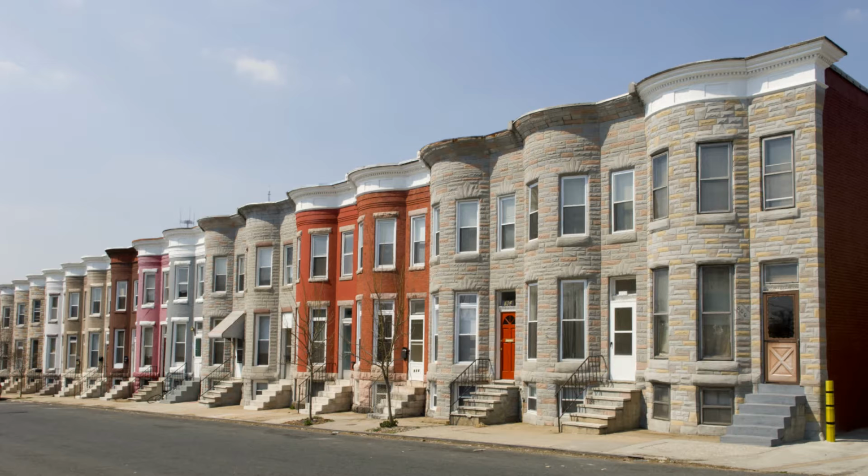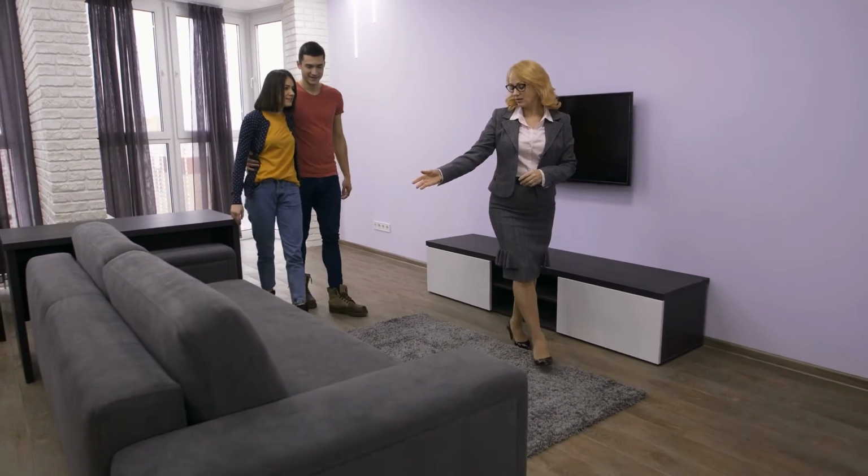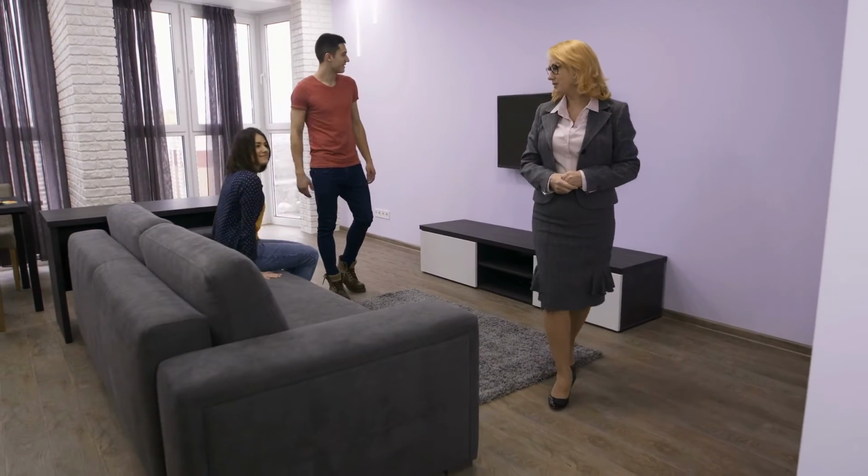You can see this get called a row house, but they mean about the same thing. Now that you've found the listing for the apartment or room or house that you might want to rent, the next step would be scheduling a tour. So a tour is when you go and view the house.